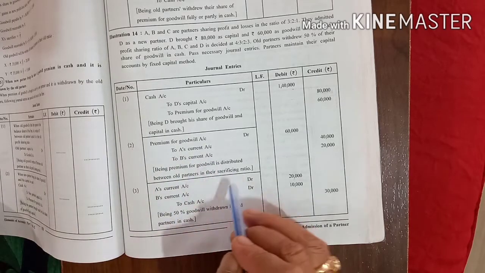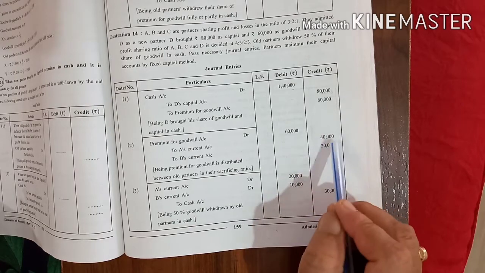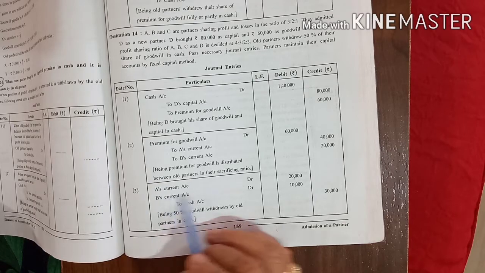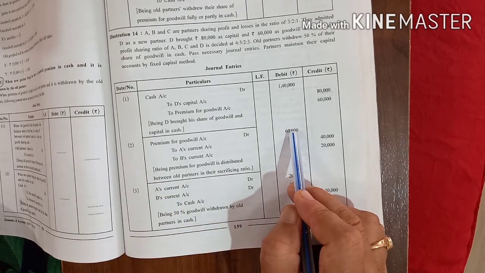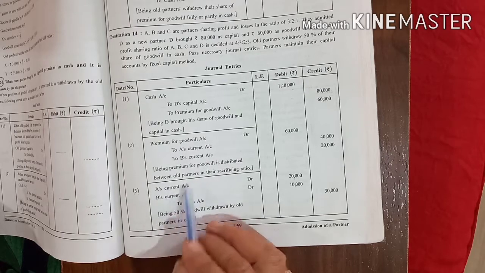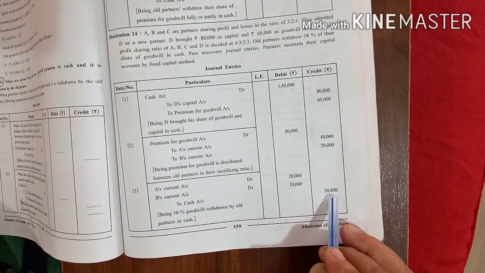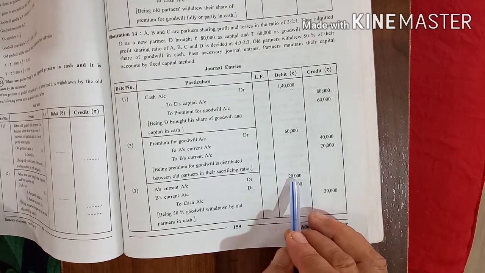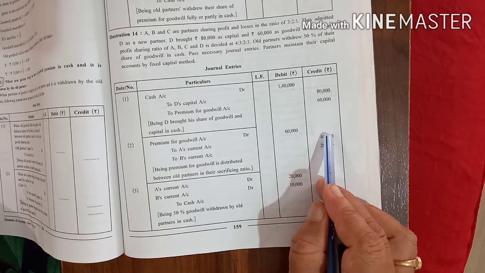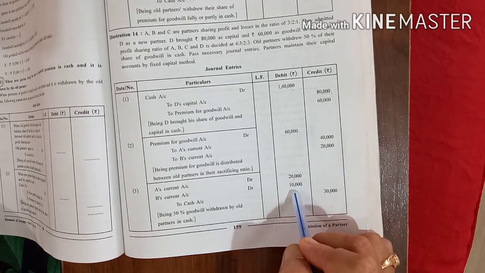Now they are withdrawing. Who are withdrawing? Those whose capital account or current account was credited. They are withdrawing. How much? The 50%. 50% of 60,000 comes to 30,000. So their entry is there: A's current account debit, B's current account debit to cash. How much? 30,000. This is the amount they are withdrawing. 50%, meaning 50% of 40,000 is 20,000, and 50% of 20,000 is 10,000.